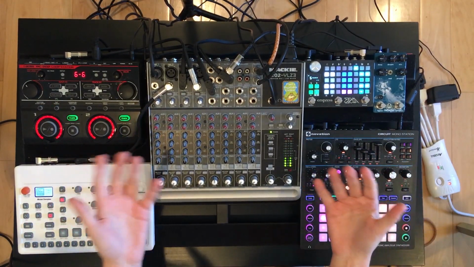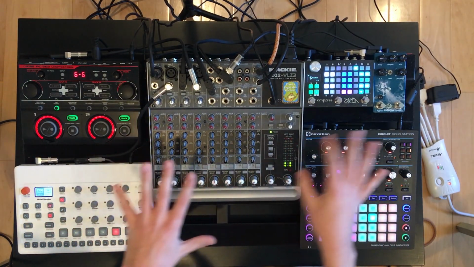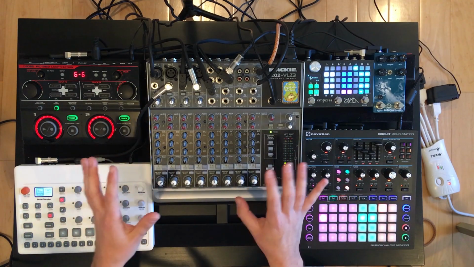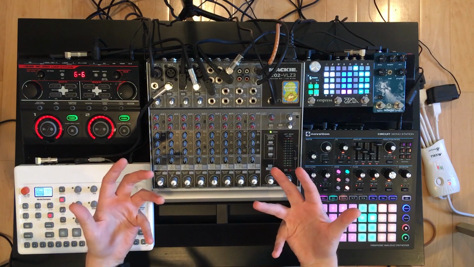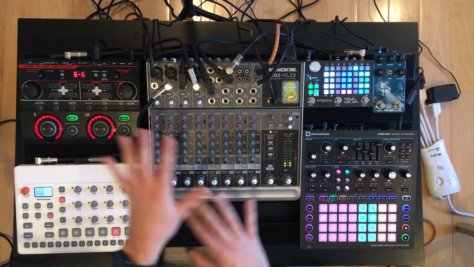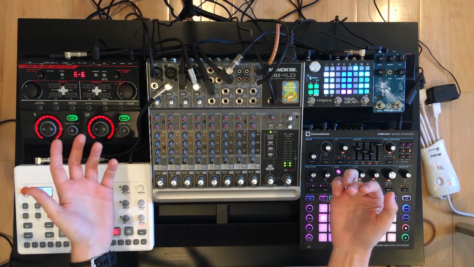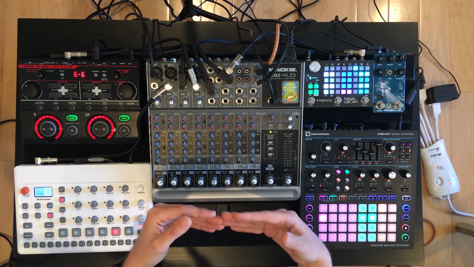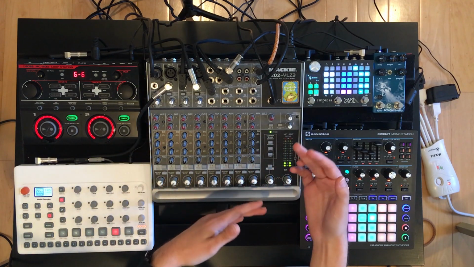So I hope that this was informative for you guys. I realize that this is kind of a convoluted, kind of crazy setup, but it really is working for me right now. I feel very, very creative with this setup. I feel like I can achieve sounds that I've never been able to achieve before, and that's sort of what this album is to me. This is sort of an album of sounds that I've always wanted to make that I didn't know I could.